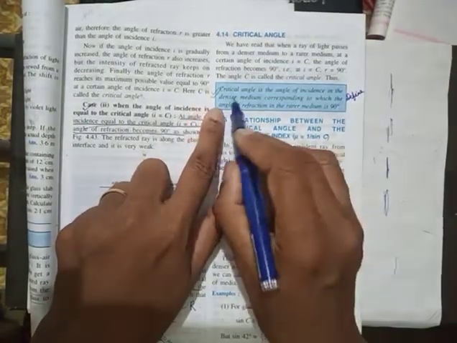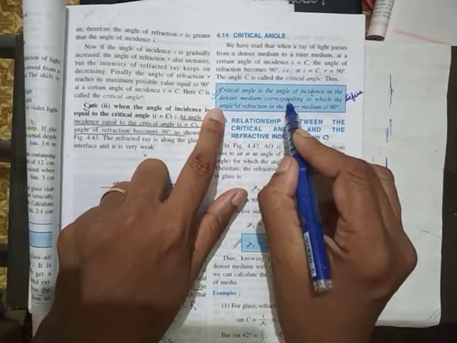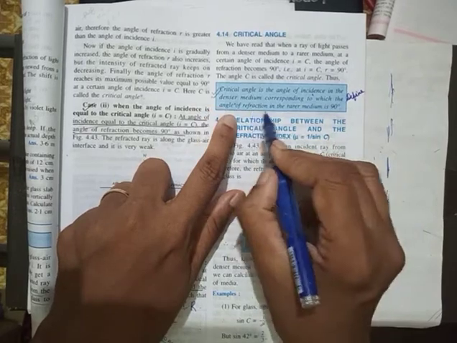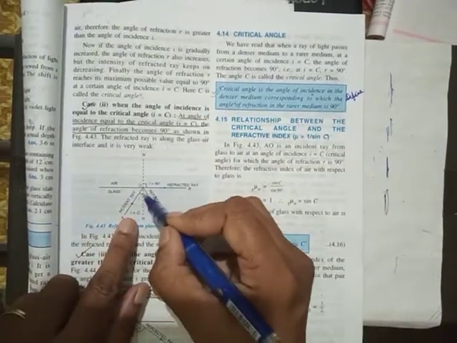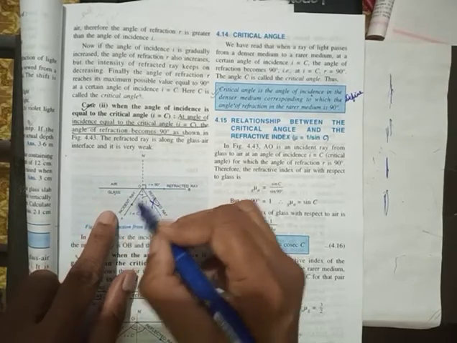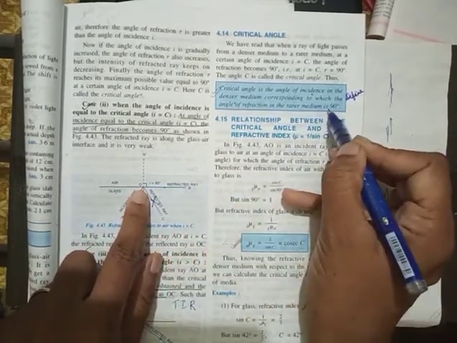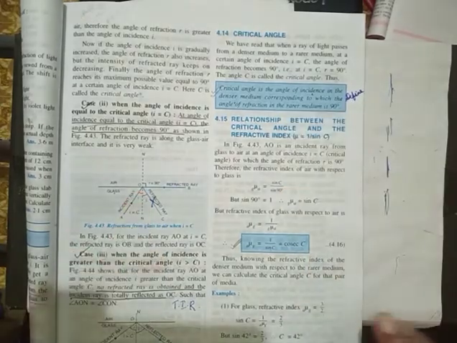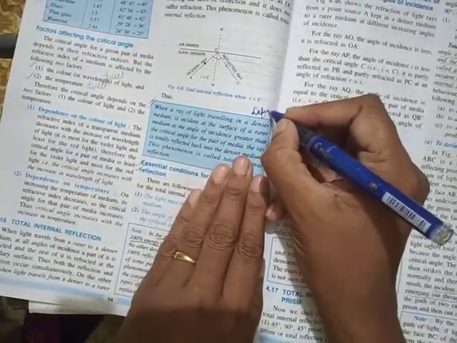Define: critical angle is the angle of incidence in the denser medium corresponding to which the angle of refraction in the rarer medium is 90 degree. That's the definition of critical angle. And then you have the definition of total internal reflection here. Again, this is also a definition.